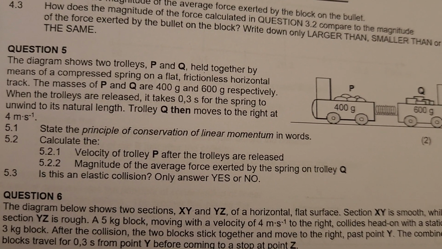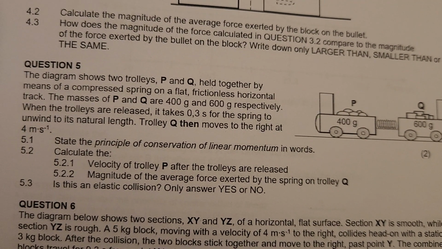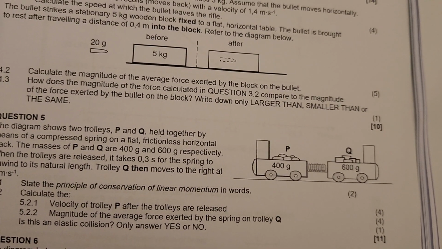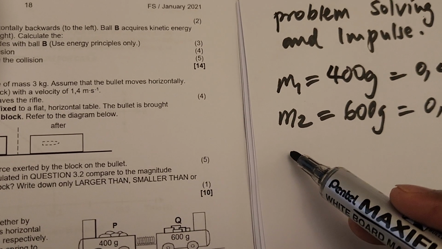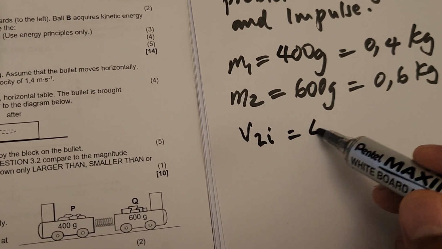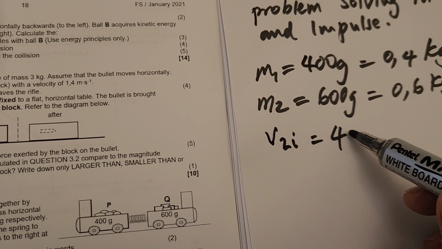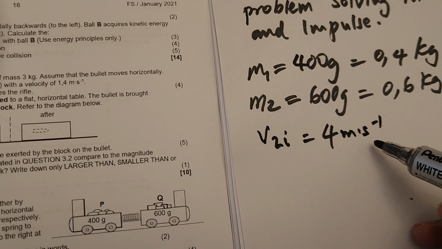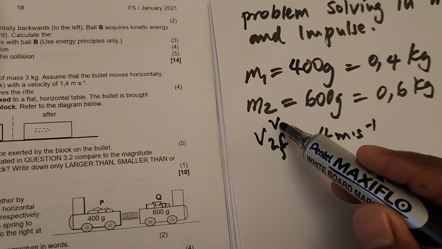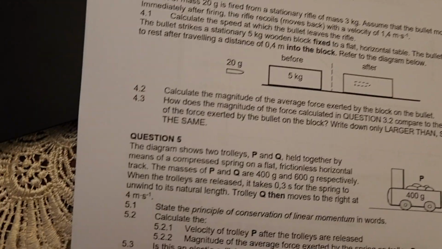Now they say to us, the trolley Q then moves to the right at 4 meters per second. Trolley Q, the 600 one. So meaning that now the final velocity will be 4 meters per second. Is it the initial? No, it's the final, because initially the velocity was 0. There was no momentum. Fine.